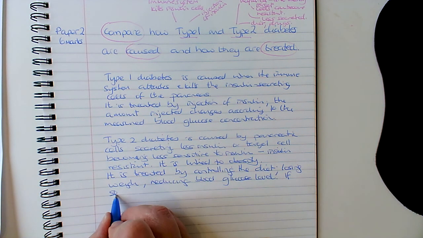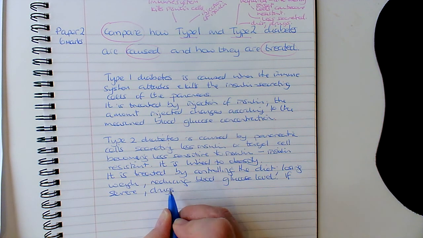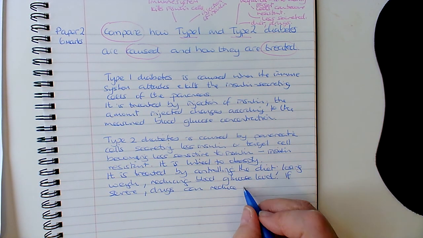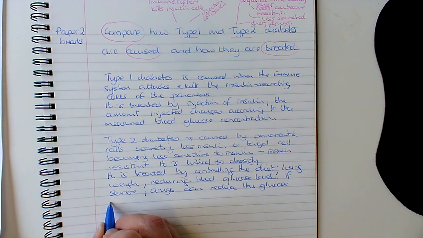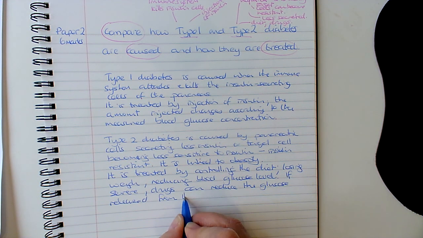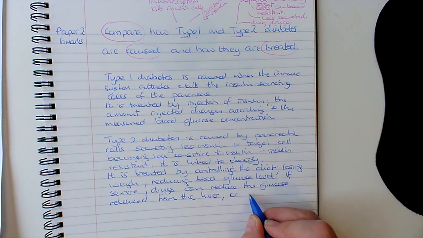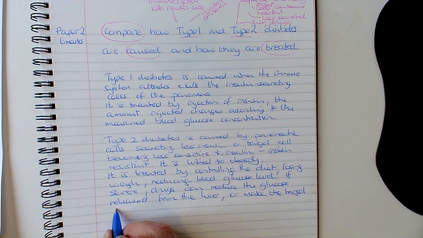If it's severe, drugs can reduce the glucose released from the liver. Or they can make the target cells more sensitive to insulin.